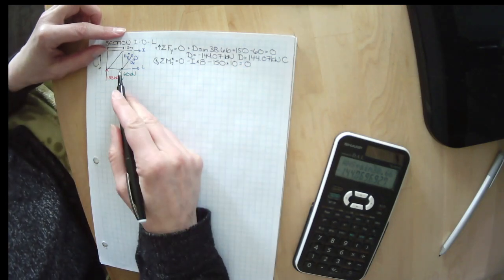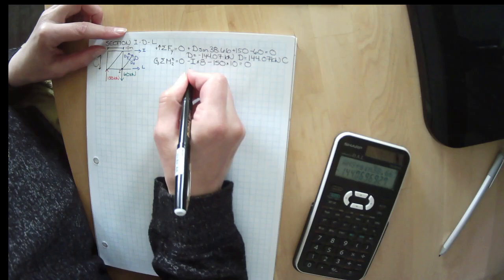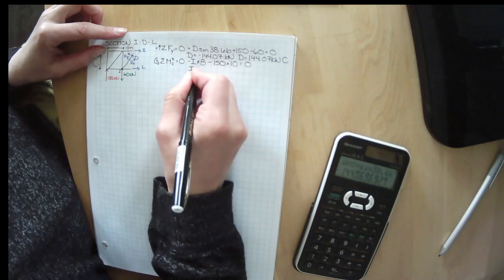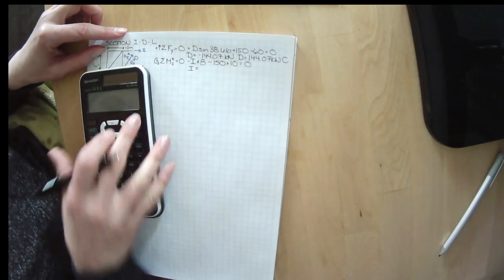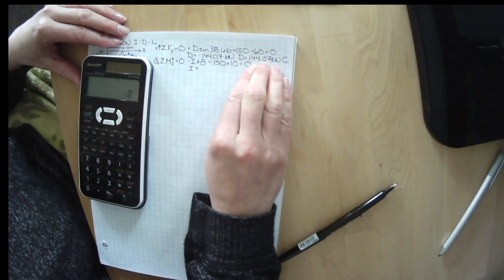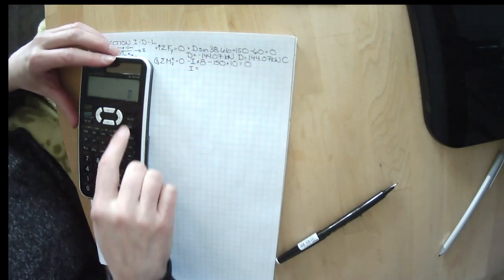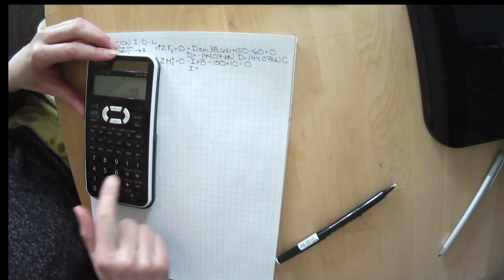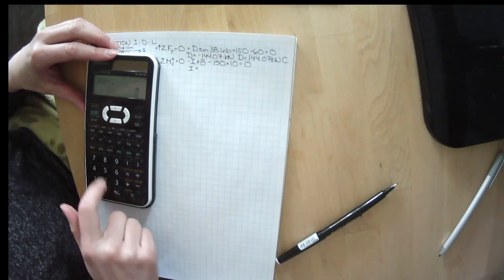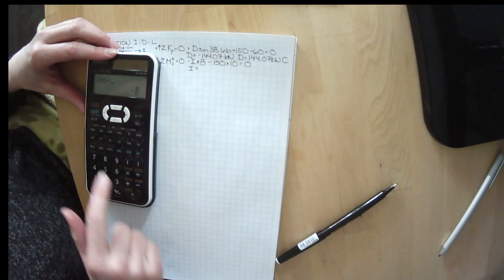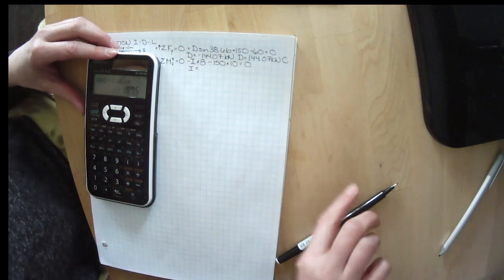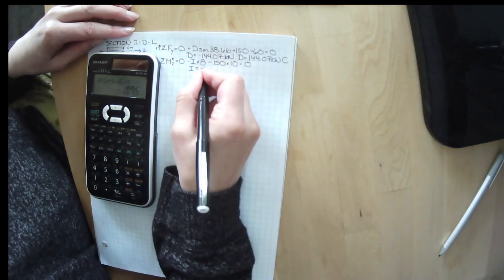Those are the only things trying to make this spin about node 2. I equals, I bring this over here and it becomes positive, but then I divide by a negative 8. I've got 150 times 10 divided by negative 8.